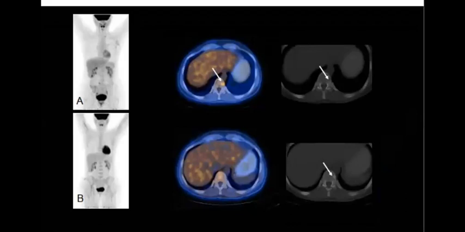So again, this patient has something before and something after. That means he had treatment, and this is post chemotherapy. This one is prior to treatment, for the initial staging, then he did this after treatment.